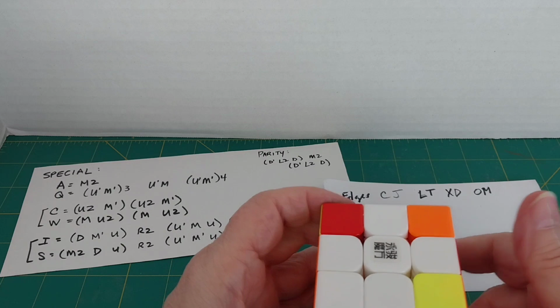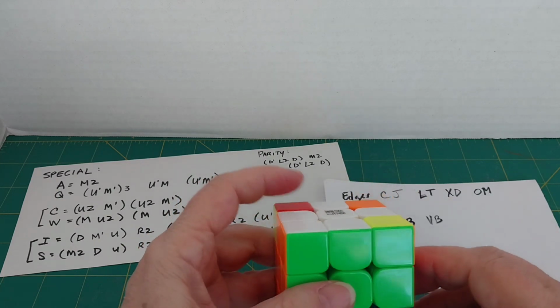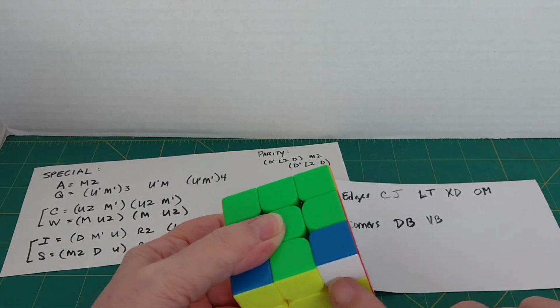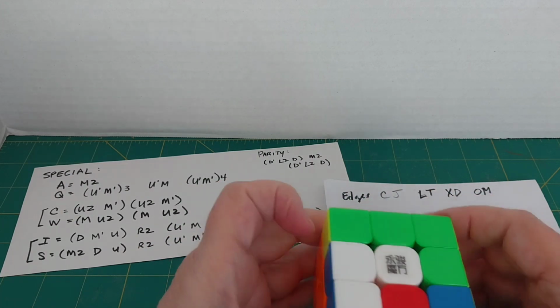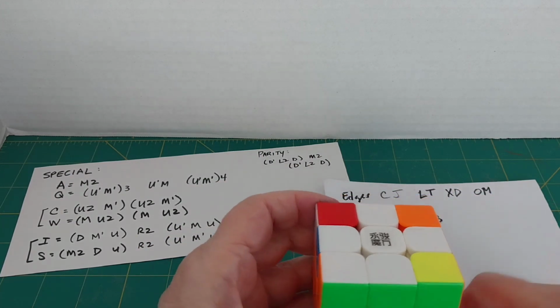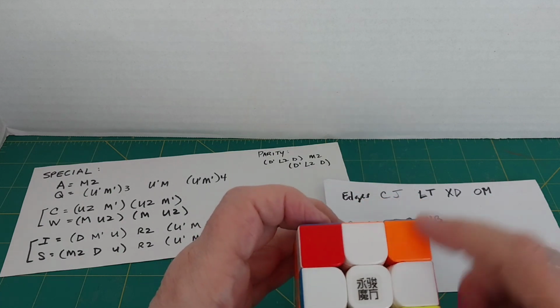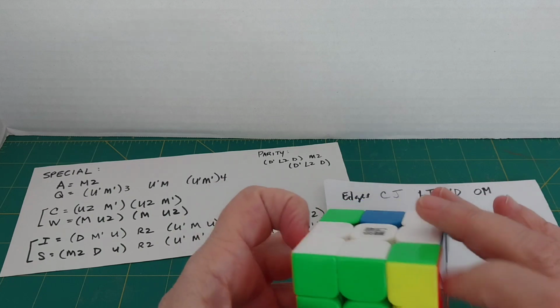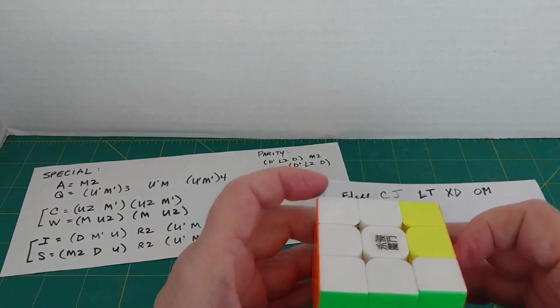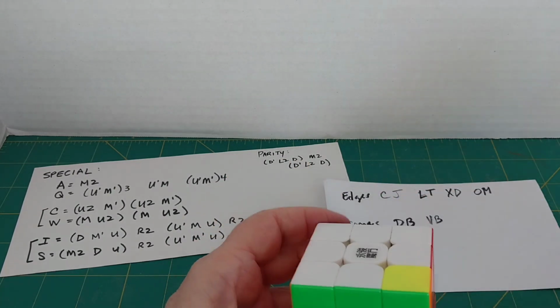Do the algorithm, move it back. And then V is an easy one because it's already there. And then B. That one again, move it down. Do the algorithm and move it back.